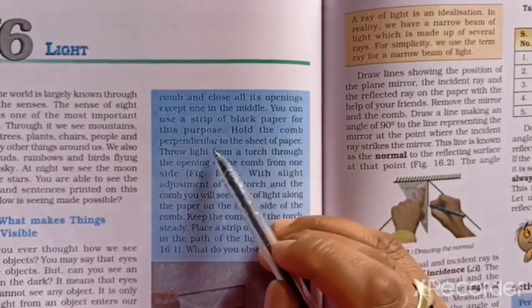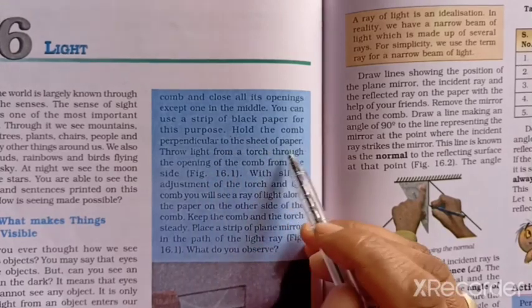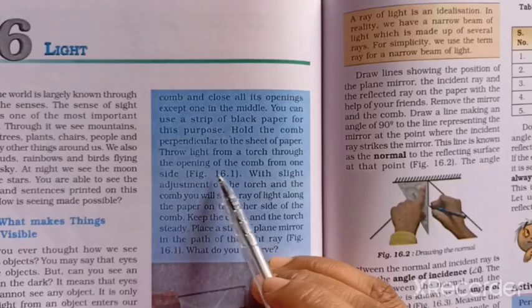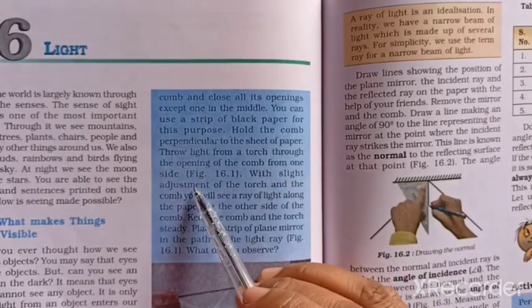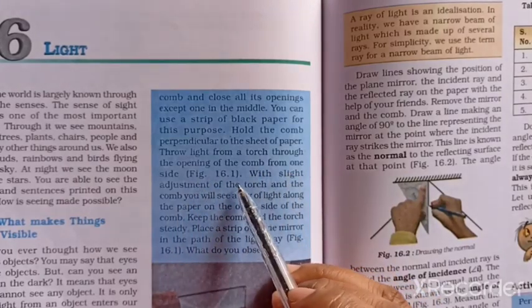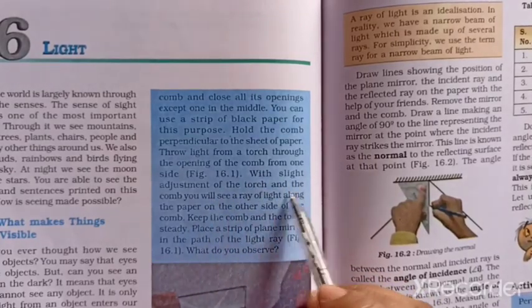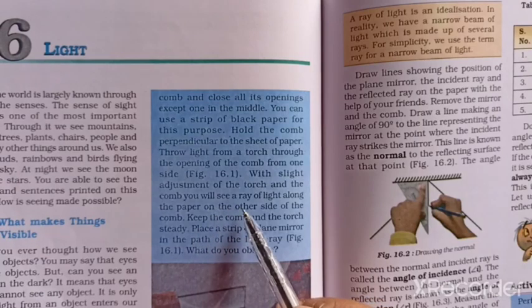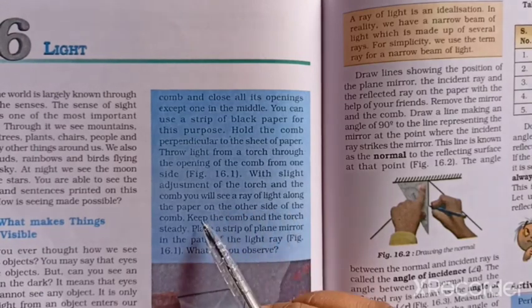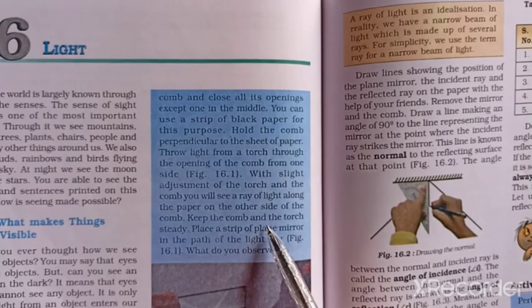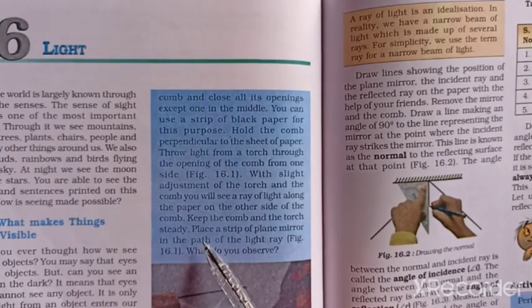Hold the comb perpendicular to the sheet of paper and throw light from a torch through the opening of the comb from one side, as in figure 16.1. With a slight adjustment of the torch and the comb, you will see a ray of light along the paper on the other side of the comb. Keep the comb and the torch steady.